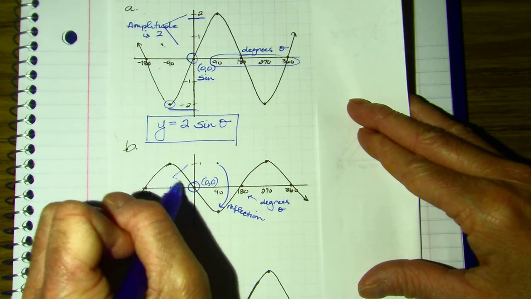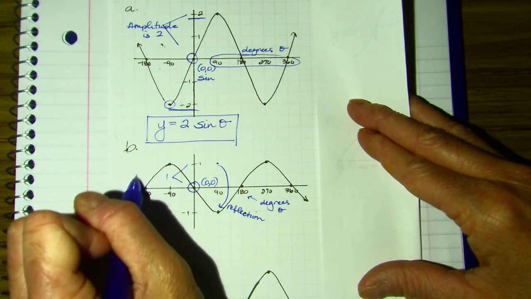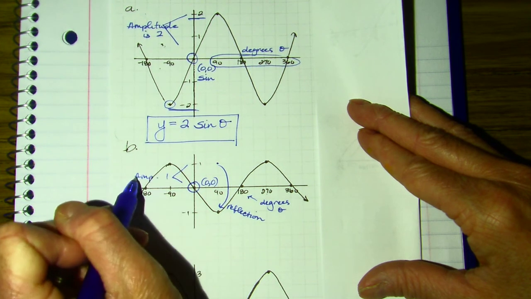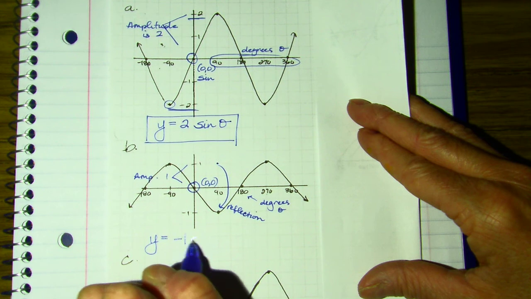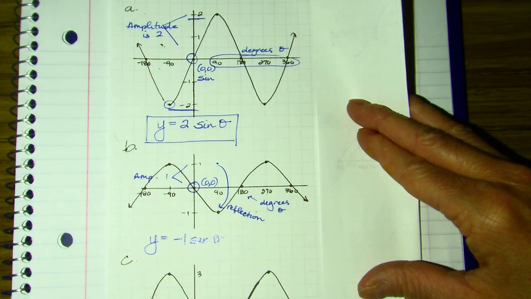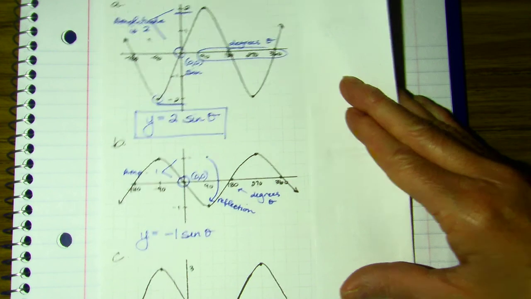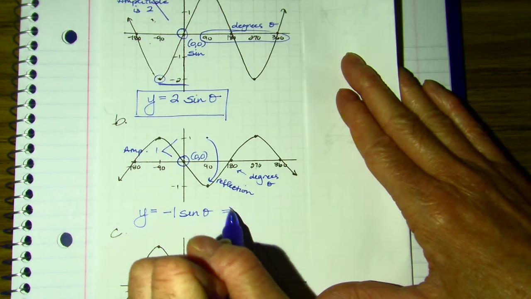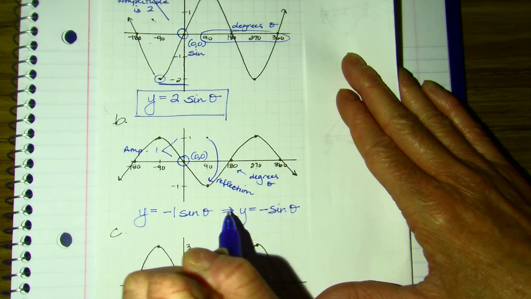But I notice my amplitude is still 1. Okay, so there my amplitude is still 1. So I would write y equals a negative 1 sine of theta, because it's in degrees, so it's theta and not the x. My amplitude is 1, but I don't really need a 1, so I could label this as y equals negative sine of theta.